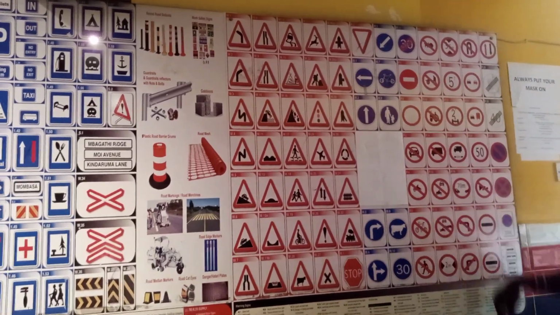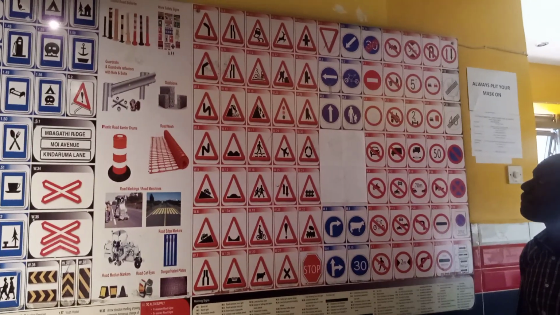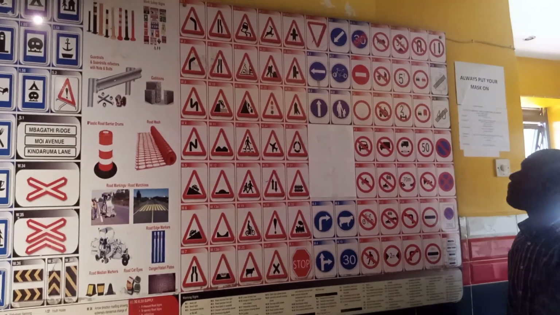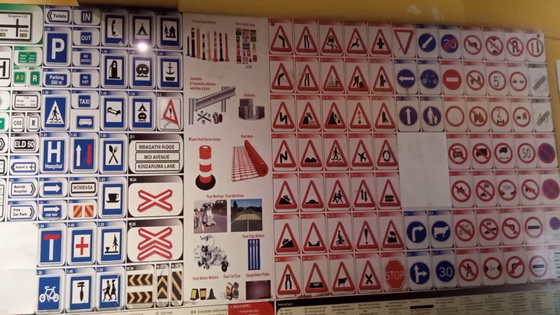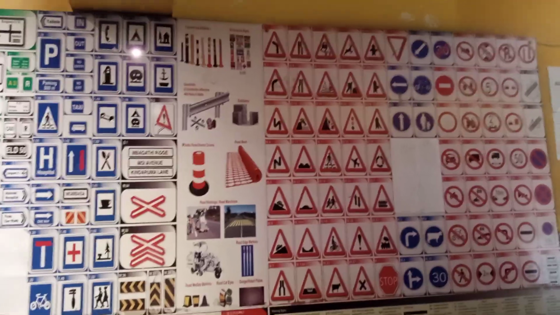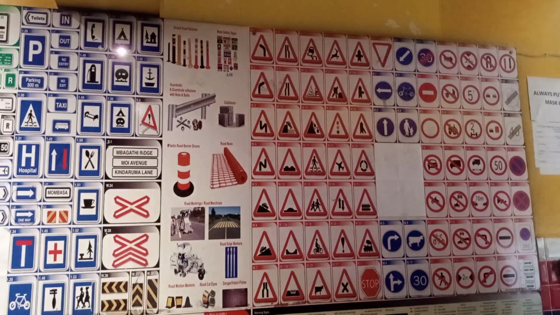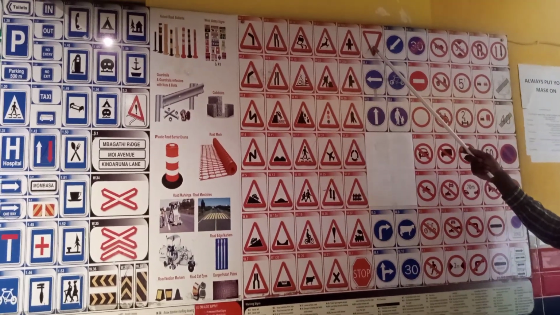This one is a giveaway sign. It's an inverted triangle. We can call it a yield sign. So it brings the traffic into a yield position. So you are supposed to slow down whenever you are getting there and give way to the traffic approaching from the right side. This one you mostly find at a junction when you are joining a one-way traffic road. So you give way at that point.